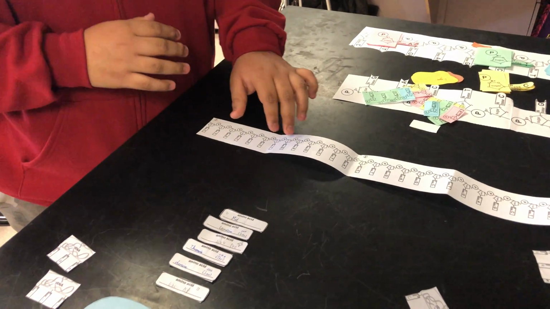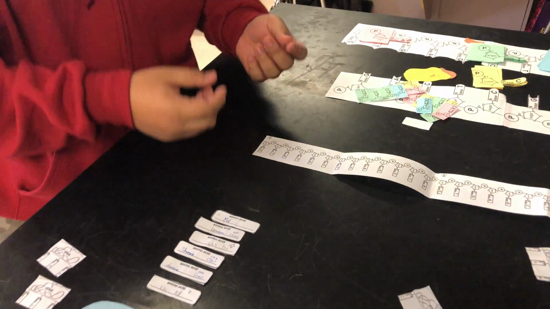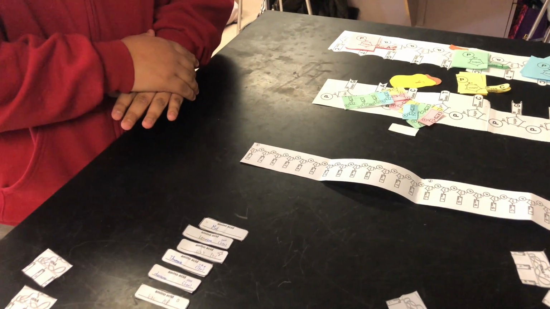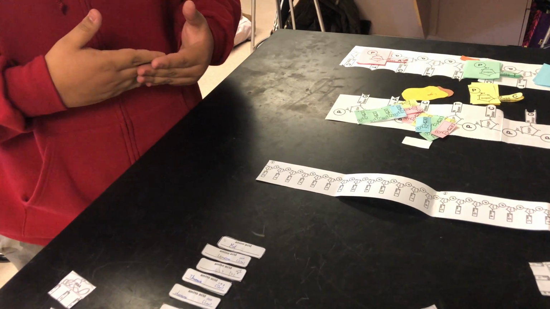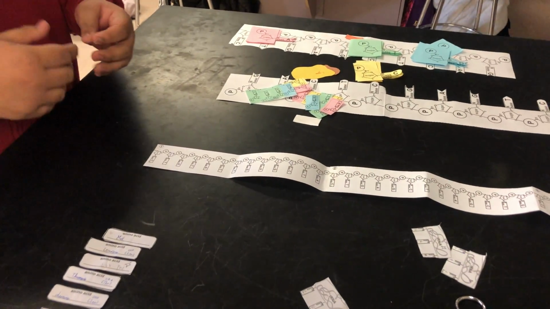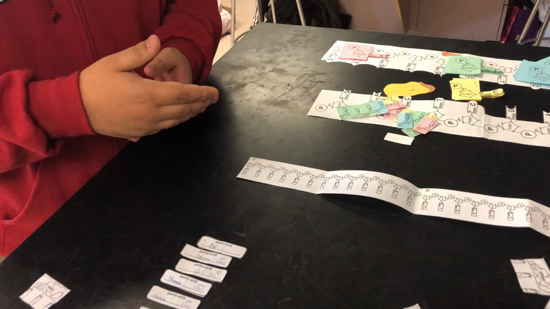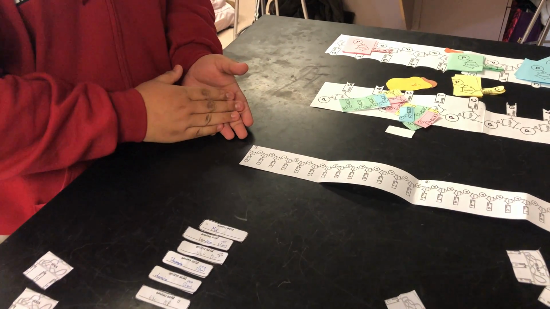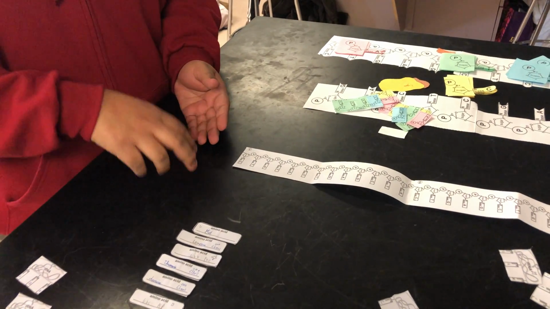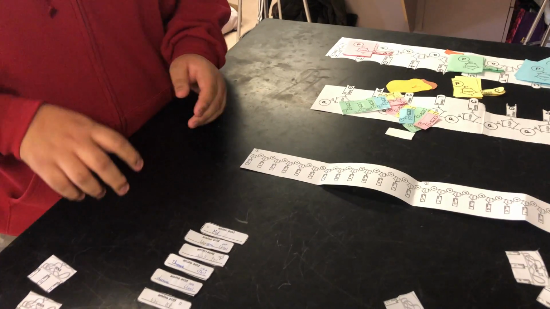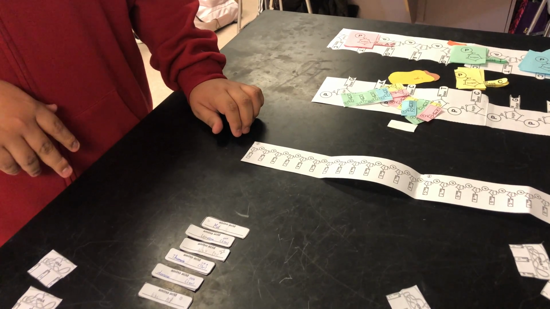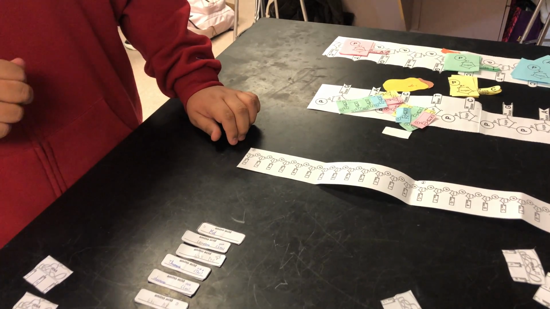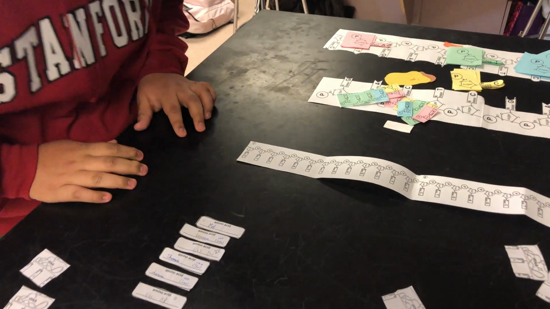Then we can go into deletion, which is when one nucleotide is just deleted from the sequence of DNA. This can be harmful because it could throw off the structure and function of a protein, because we know that DNA codes for RNA and RNA codes for proteins and amino acids. And then the next one is insertion.